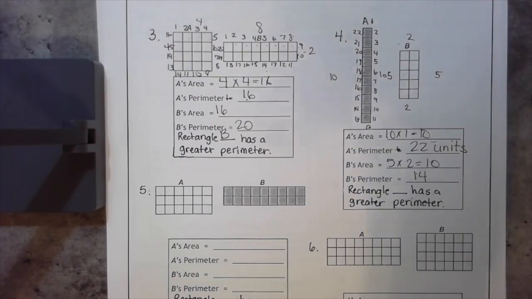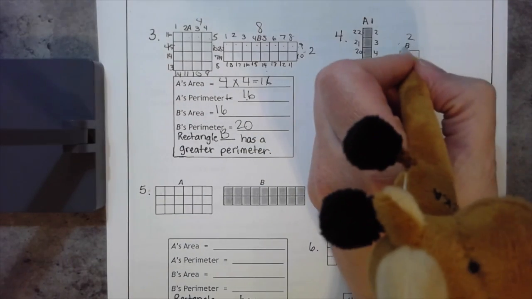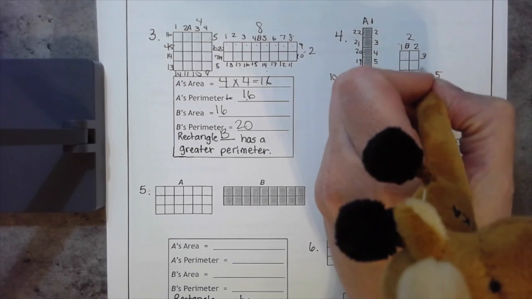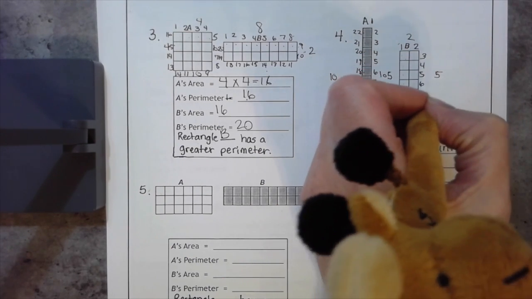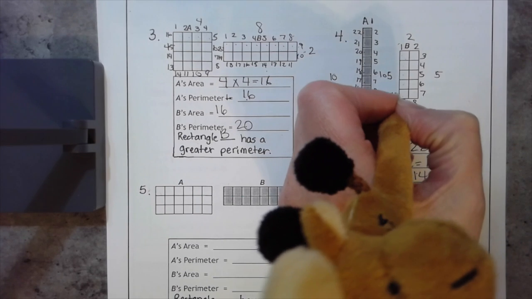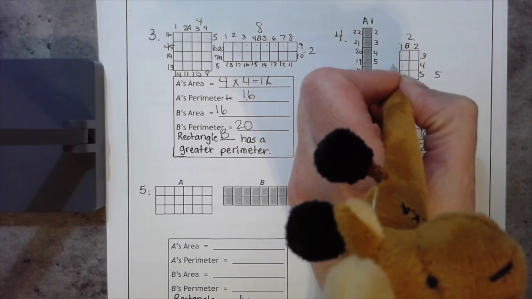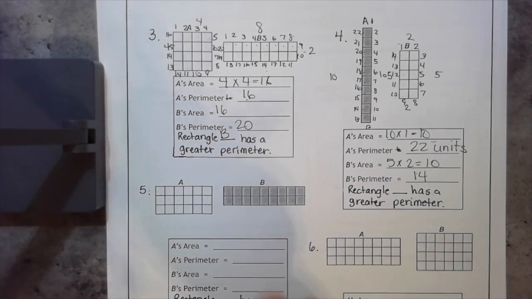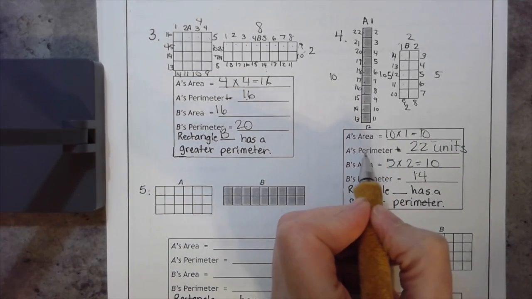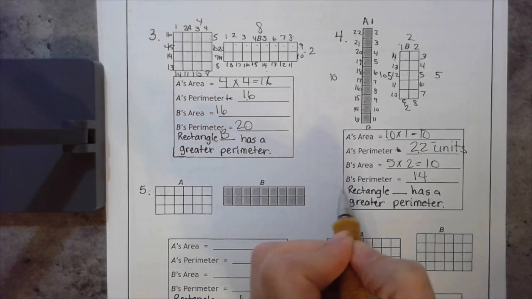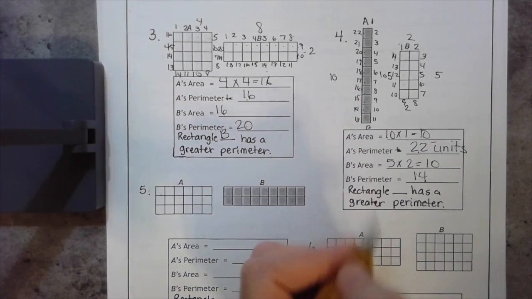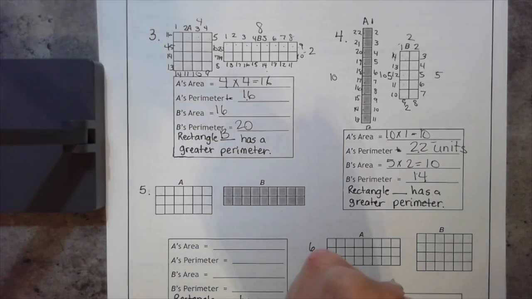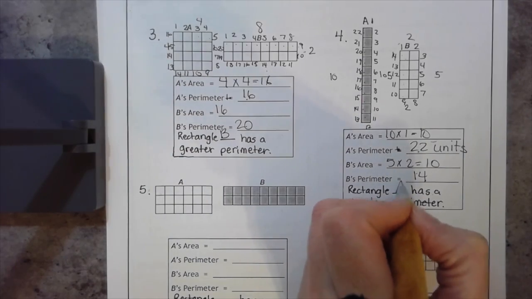But for those of you who want to count around, you can. I think it's harder, but 1, 2, 3, 4, 5, 6, 7, 8, 9, 10, 11, 12, 13, 14. So I did get the same. Okay, so A's perimeter has 22 units and B's perimeter has 14 units. Which one's bigger? Right, finally, A.